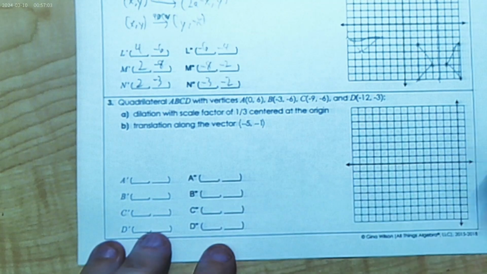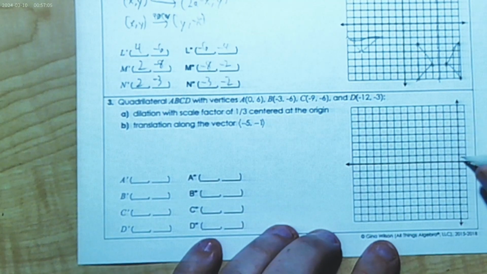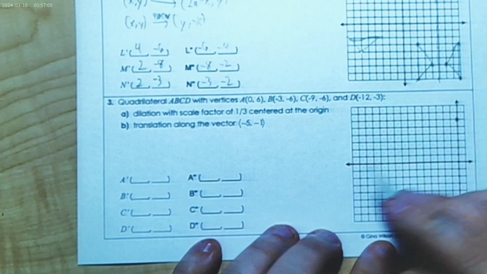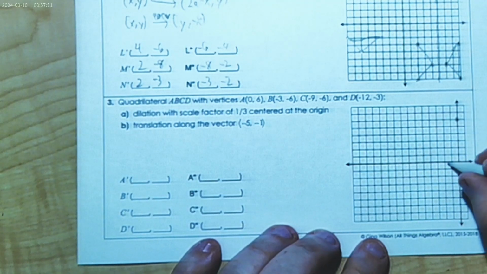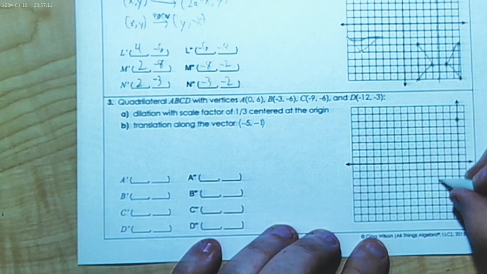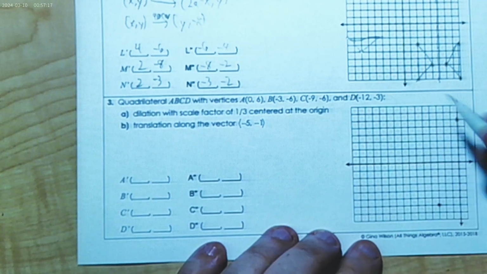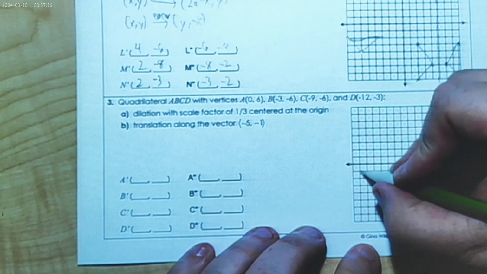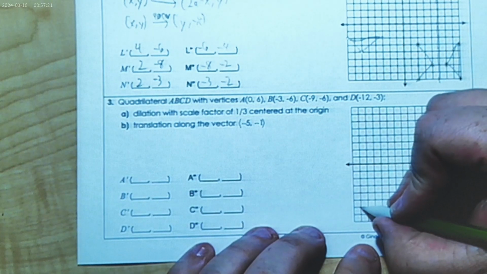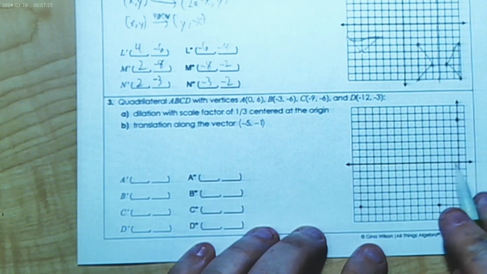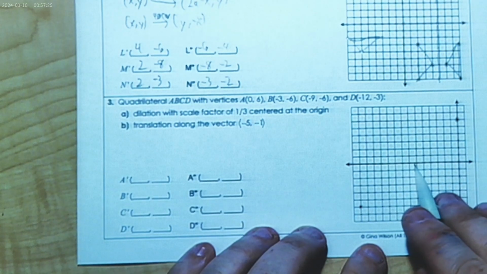Anyway, quadrilateral ABCD with vertices 0, 6. I got 0, 1, 2, 3, 4, 5, 6. 0, positive 6. Negative 3, negative 6. 1, 2, 3. 1, 2, 3, 4, 5, 6. Negative 9, negative 6. So that's negative 9. 1, 2, 3, 4, 5, 6. And just to be clear, 1, 2, 3, 4, 5, 6, 7, 8, 9.